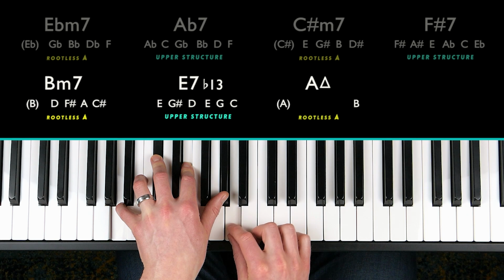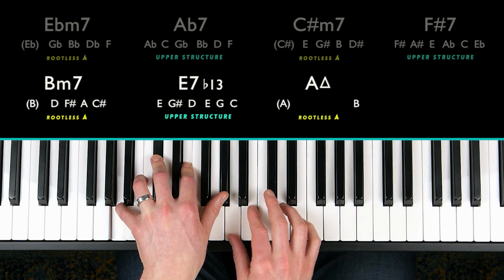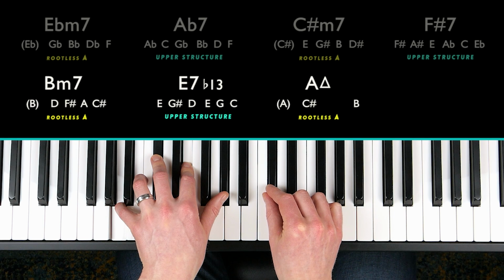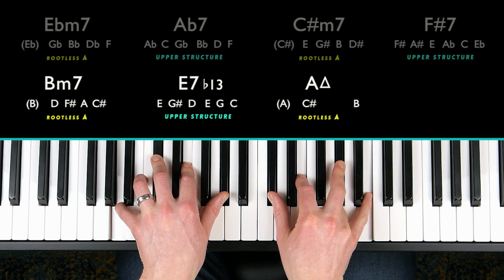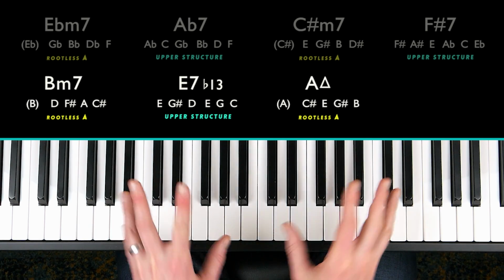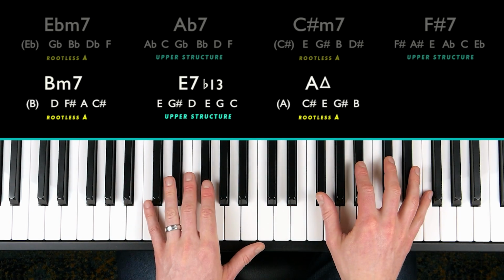But this time it's a major 7 chord, so we go up to the major 3rd, 2 whole steps, and then we build a minor 7 chord from C sharp. And that is our voicing. So let's see how the B section sounds using those voicings.